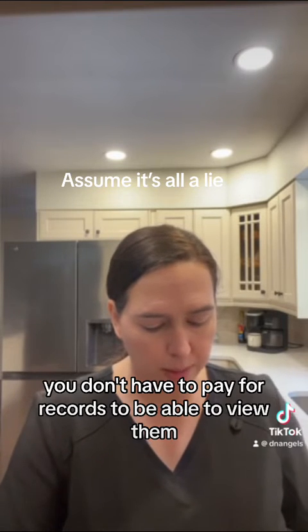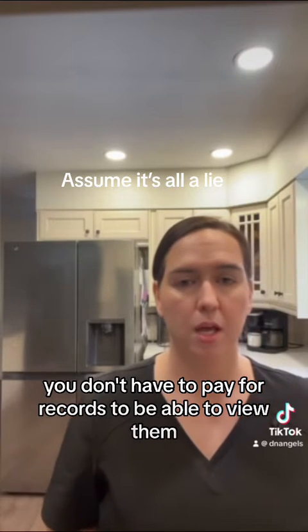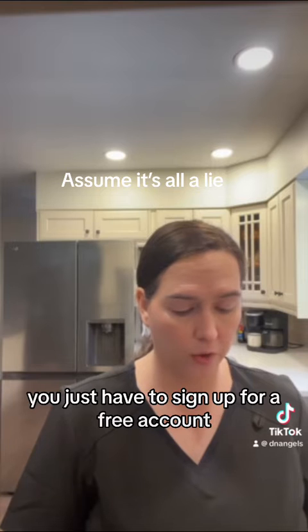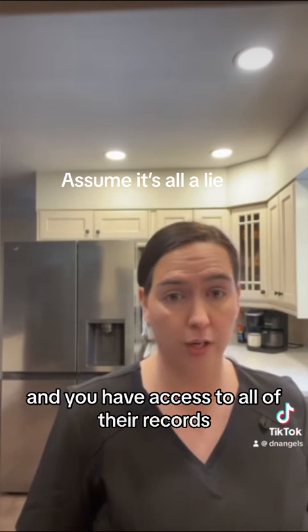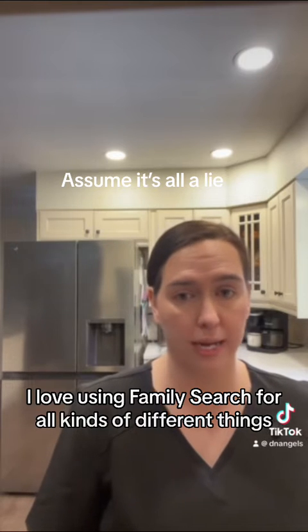You don't have to pay for records to be able to view them. So FamilySearch.org is a free database. You just have to sign up for a free account and you have access to all of their records, and they have a lot of records. I love using FamilySearch for all kinds of different things.